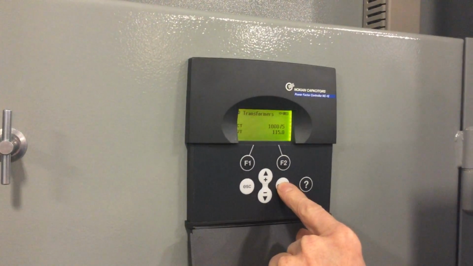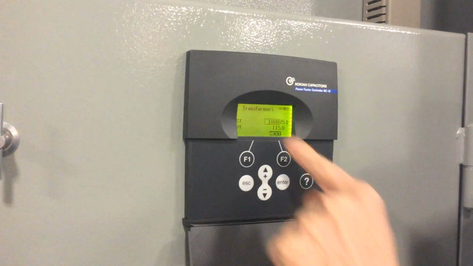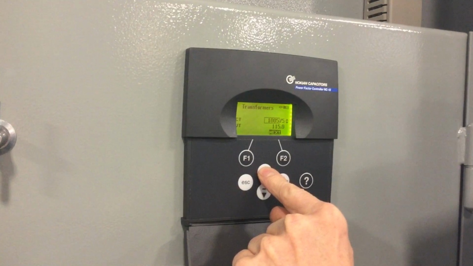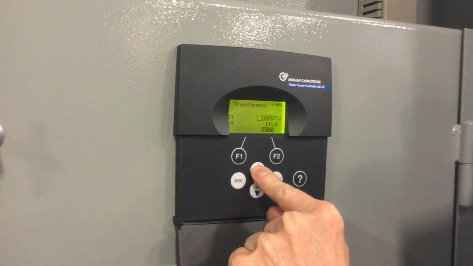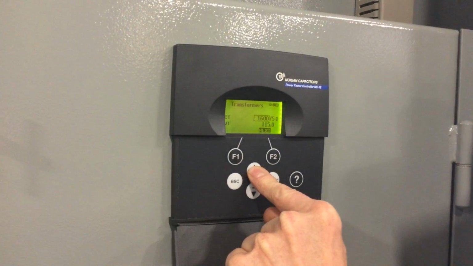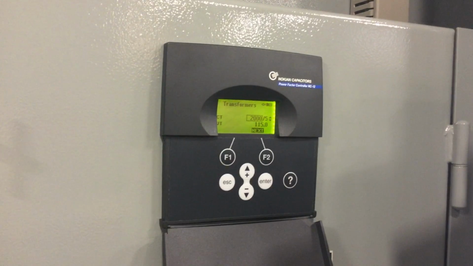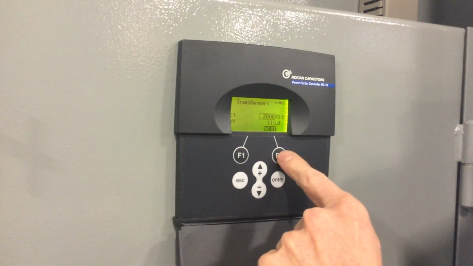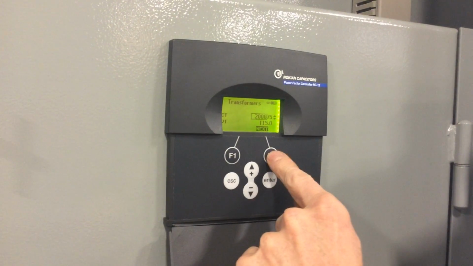So if we want to make a change, again, you hit enter to go to editing mode, and you can scroll to different values. I'm going to change it to 2000. 2000 to 5, and that's the ratio that we're going to use.